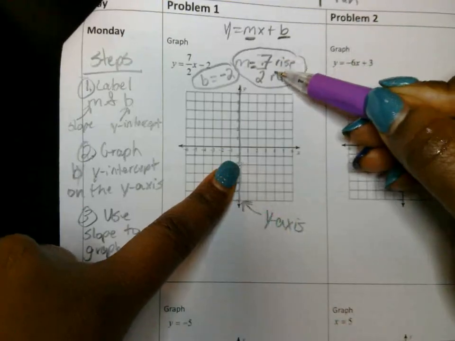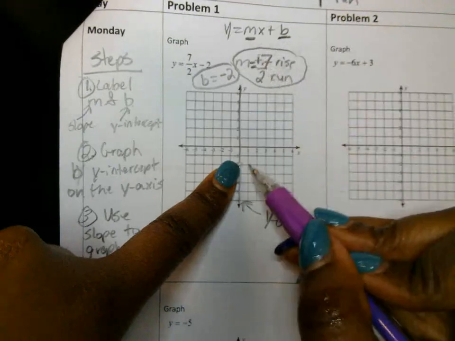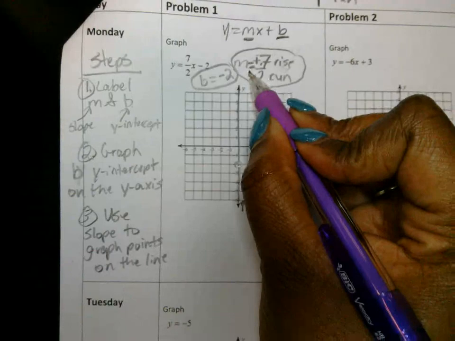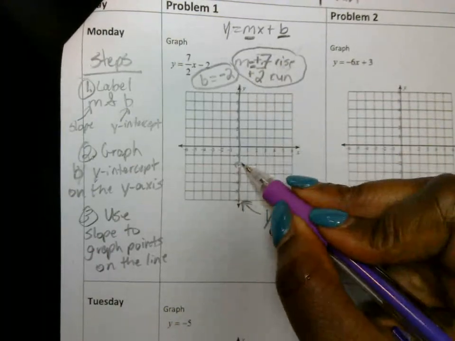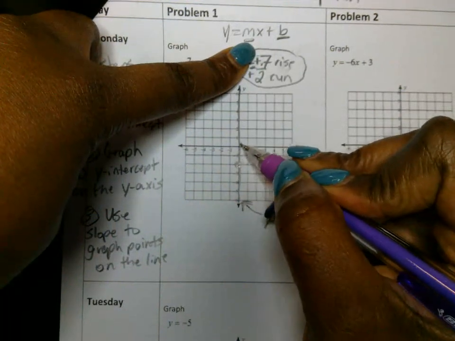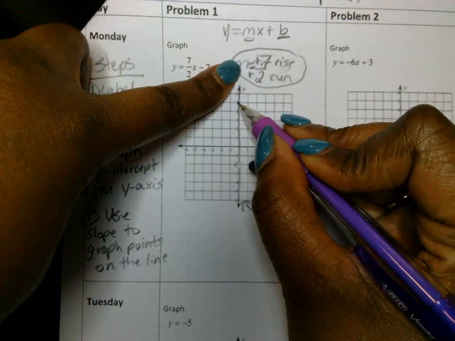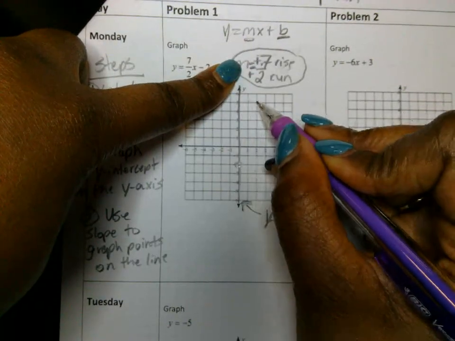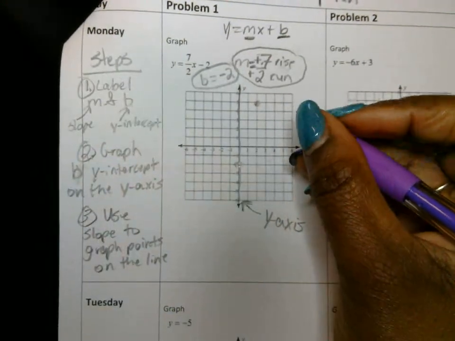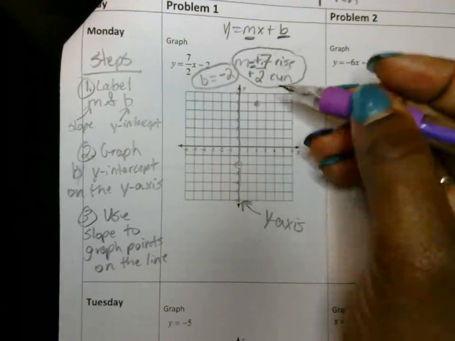Now we're going to use rise over run to graph points on the line. Your rise is a +7. So that means you're going to go up 7. Run is a +2. So that means you're going to go to the right 2. So from here, do your rise, which is +7. 1, 2, 3, 4, 5, 6, 7. Do your run, which is +2, to the right. 1, 2. This is your point. Now you're going to connect the points.